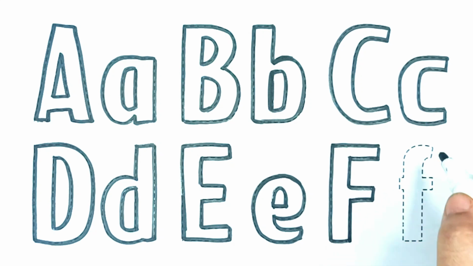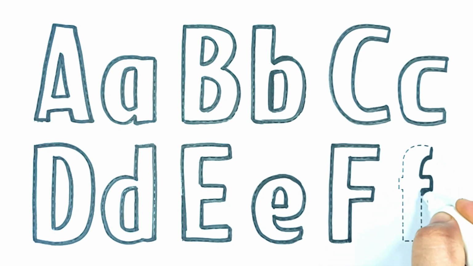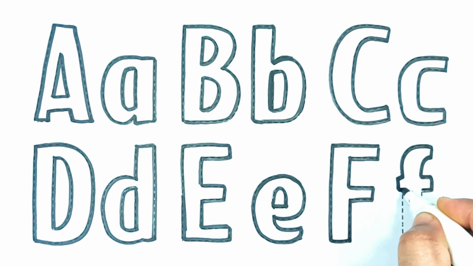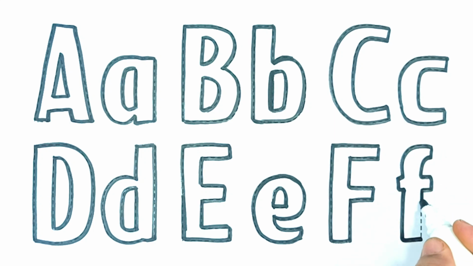Uppercase F, lowercase f. Let's learn some color names.